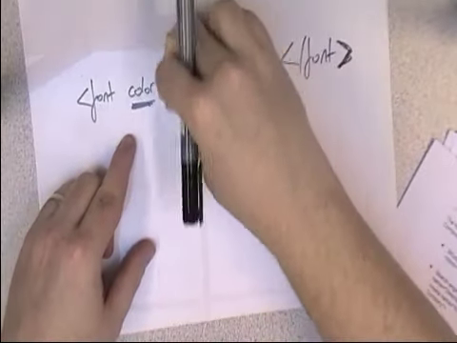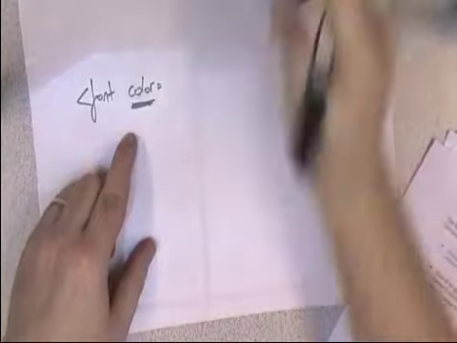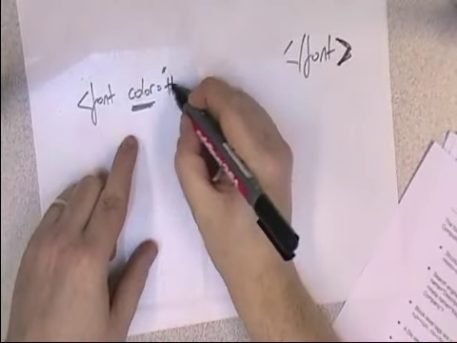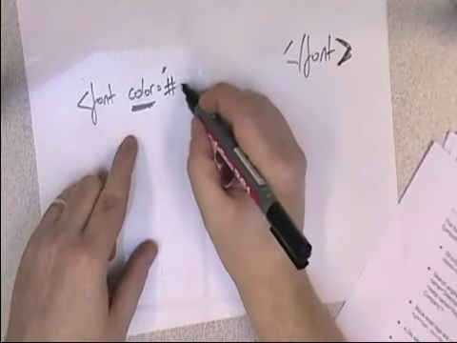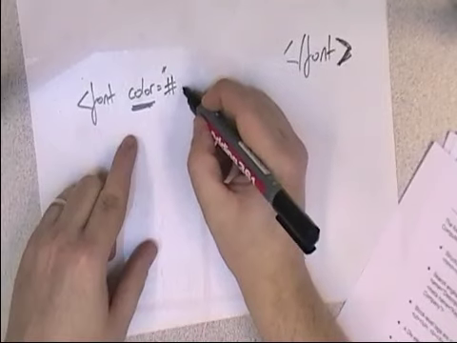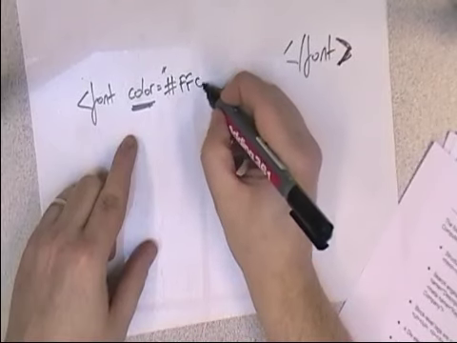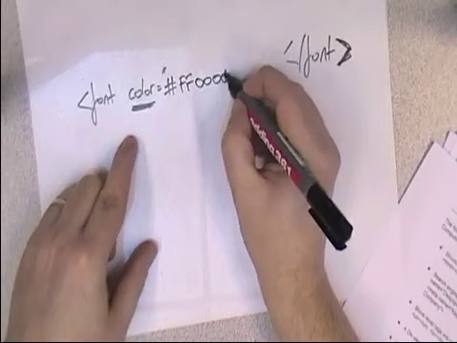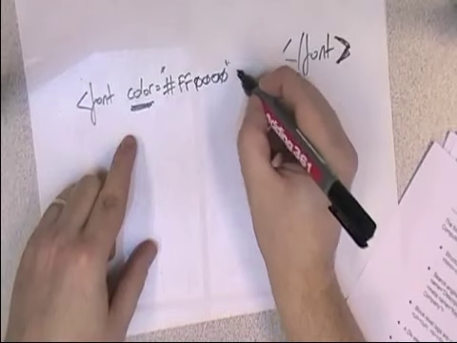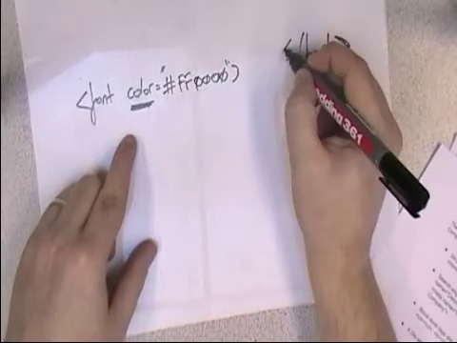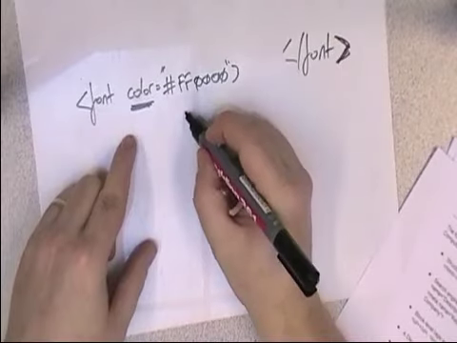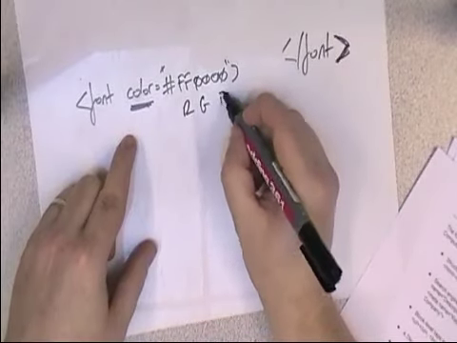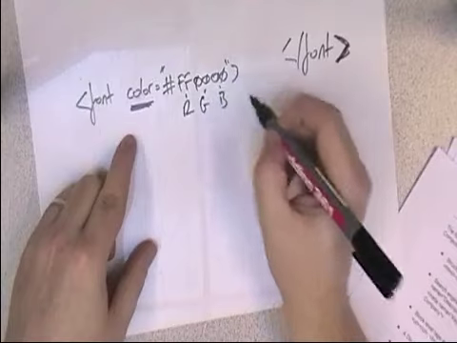So what you can do, incidentally, it's a bit of an aside really, is you can use the hash symbol and put in a 6-digit code in hexadecimal. So that would be red, green and blue. Okay, so that would make my writing red. What you've got is 2 digits for red, 2 digits for green, 2 digits for blue. I don't want to go into too much detail on this stuff.